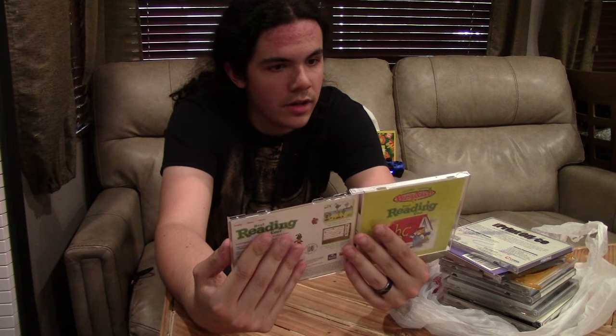What is this? Busytown Best Reading Ever User Guide. Oh, I see. So this is a Richard Scarry's Busytown reading video game, like a computer game for children. Windows, Mac. System requirements for Windows 95 and 98 only, or a Power Macintosh.